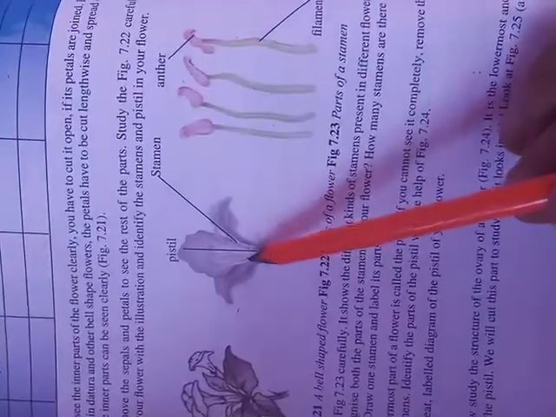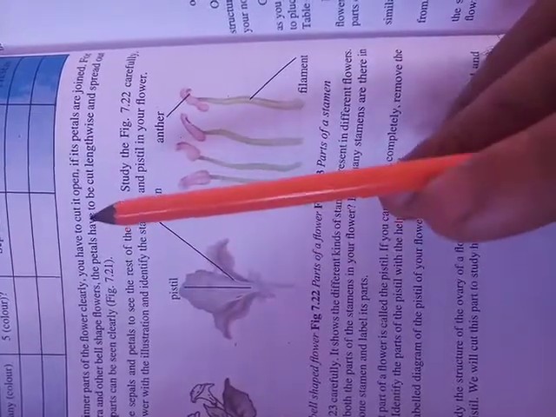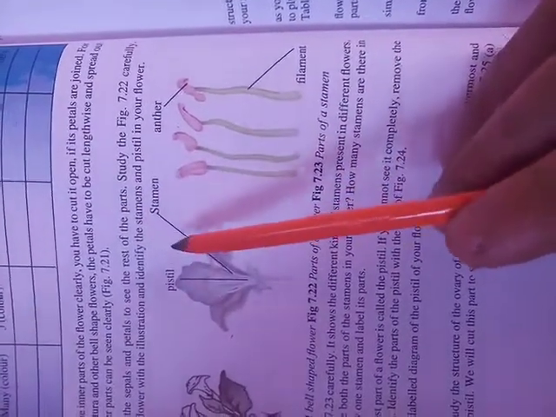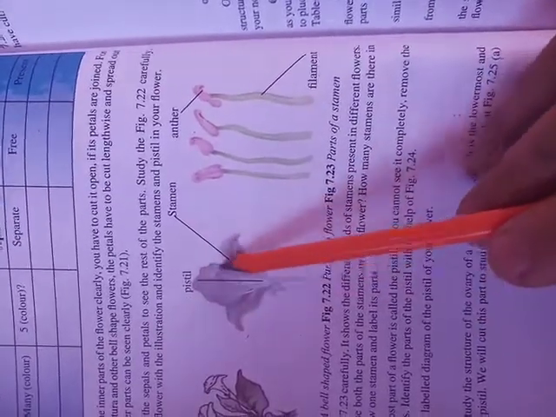Dear students, beside the sepals and petals, there are two other parts of the flower. One part is called the pistil. So you see here, this part is called the pistil, and this pistil is called the female part of the flower. It is meant for reproduction.